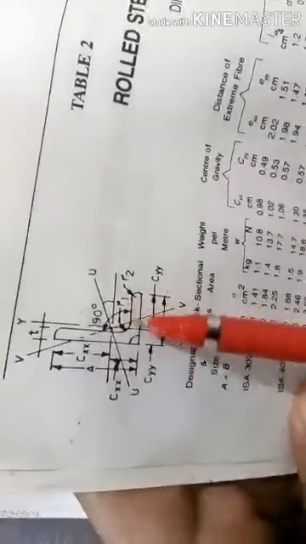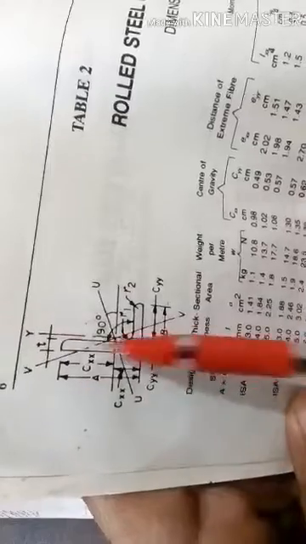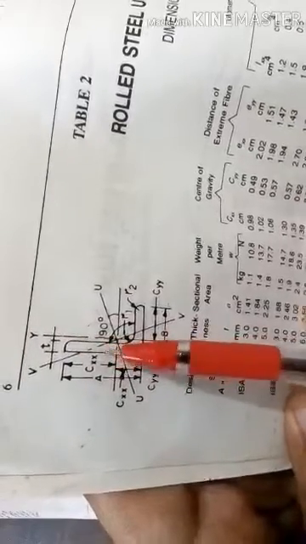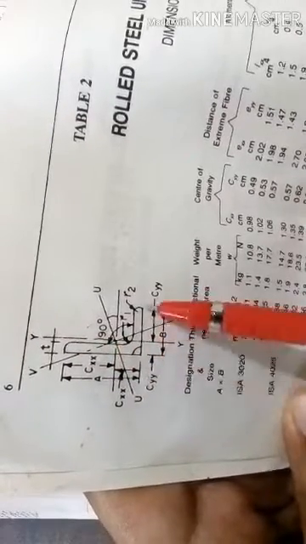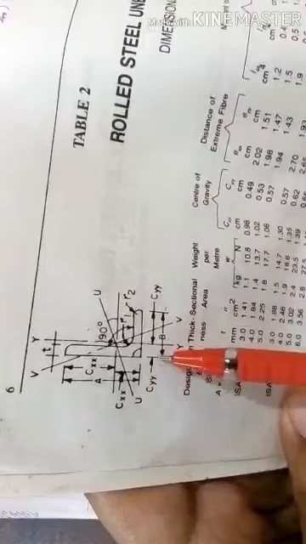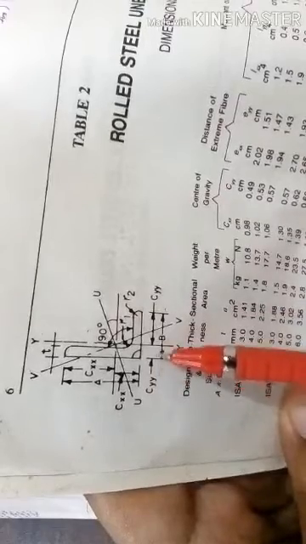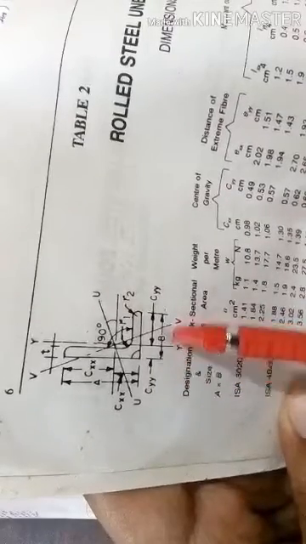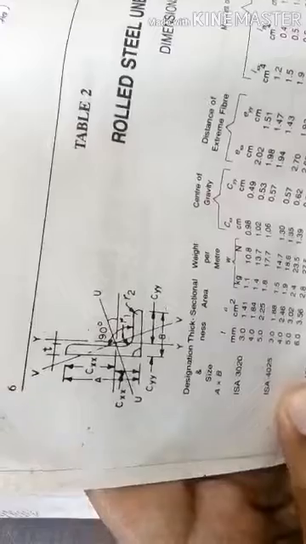I hope you understood this one. So here it is written CYY and EYY in this figure. This is the longer leg and this is the shorter leg. The shorter leg is connected to the gusset plate, so we have to take this distance CYY and EYY.